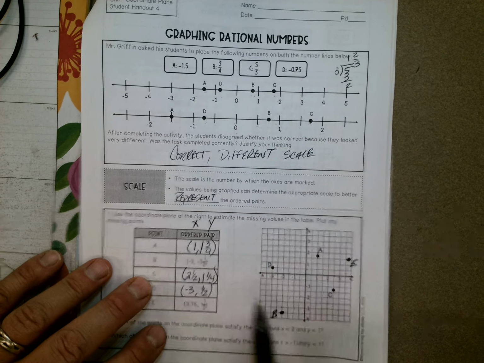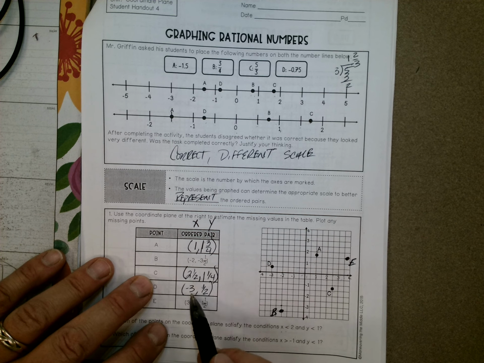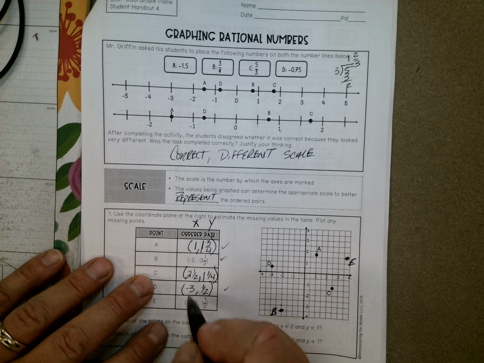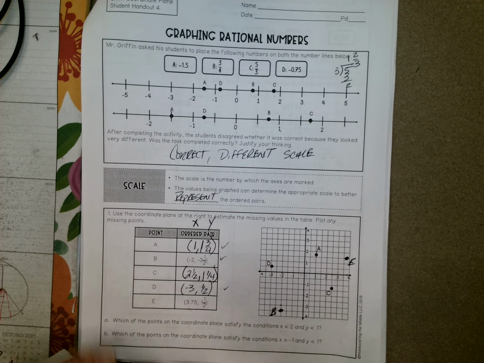So x is less than 2. Okay, well, that one is less than 2. That's less than 2. That is out. This is. So these are 3 that we can kind of look at right now. The other ones are eliminated because they're not less than 2. The x value is not less than 2.